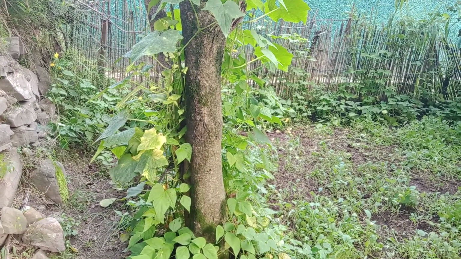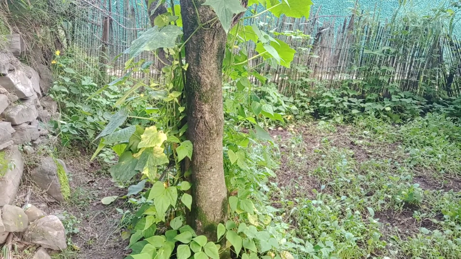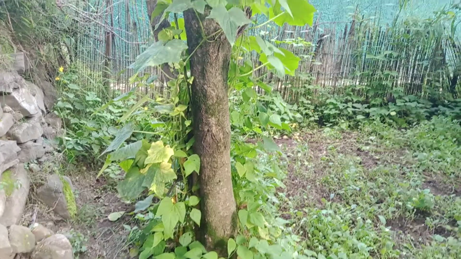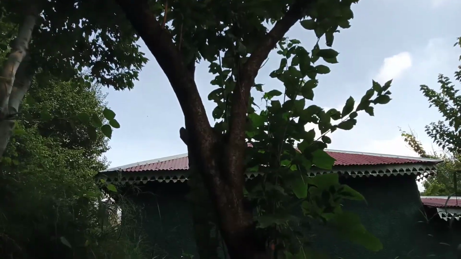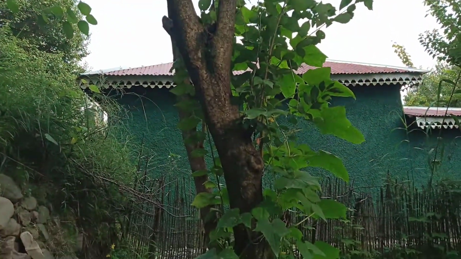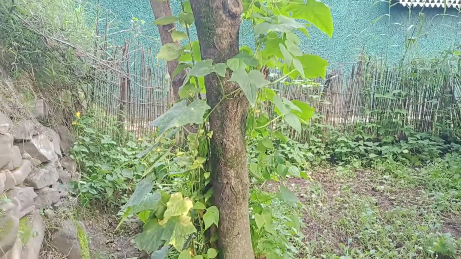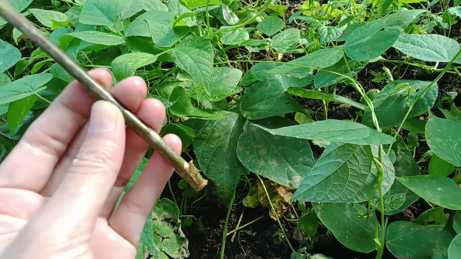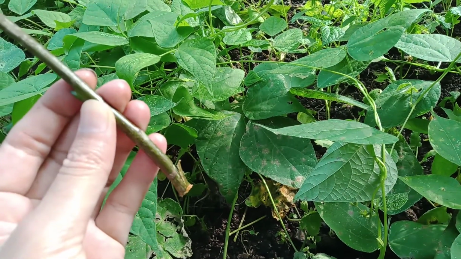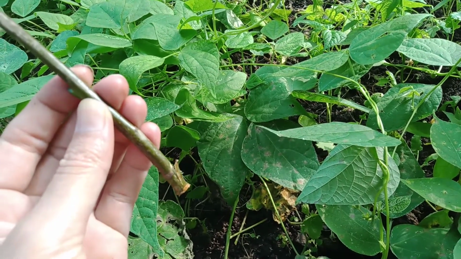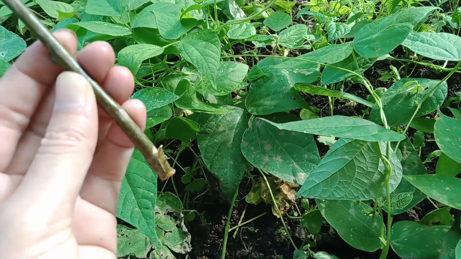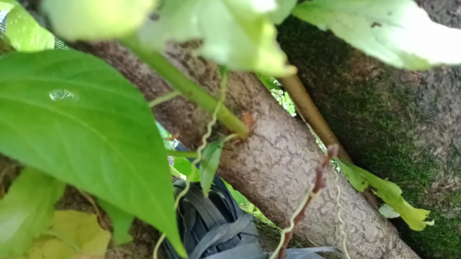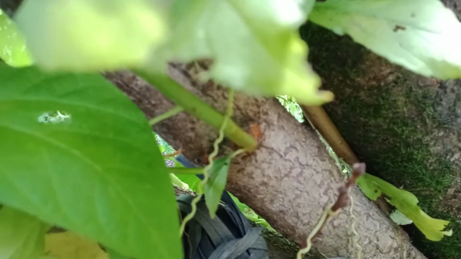Now I will discuss grafting. Do you know that this plum tree has a well developed root system? 5 months before, I took the stem from a parent plant and made a cut and attached it to this plant.